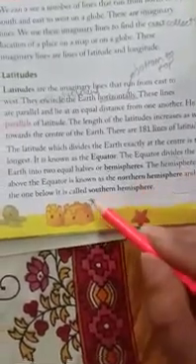The hemisphere above the equator is known as the northern hemisphere, and the one below it is called the southern hemisphere.